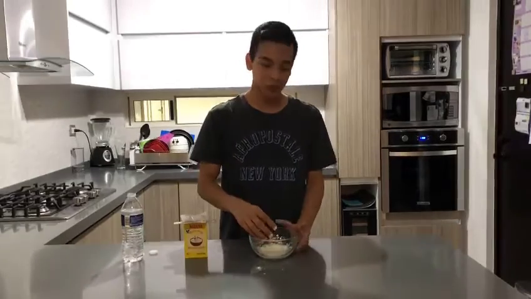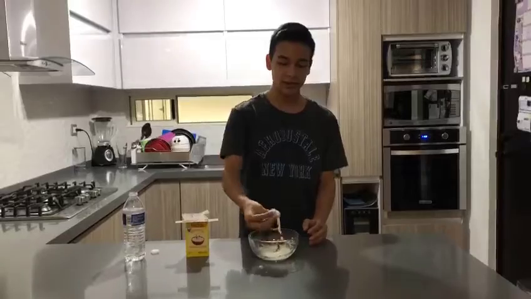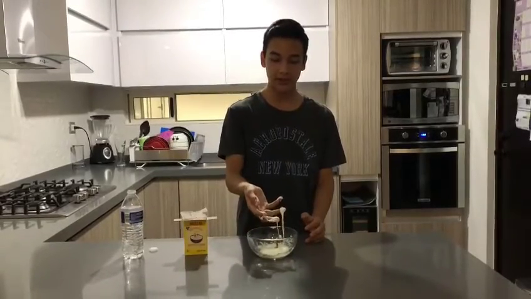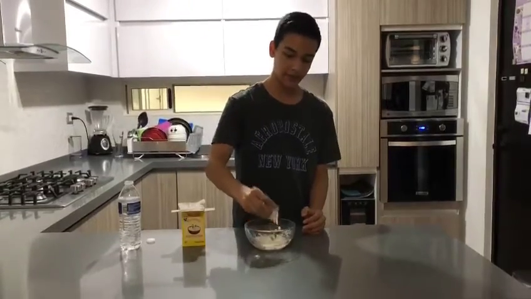Okay, when we apply pressure, it acts like a solid, but then it acts like a fluid when the pressure is released. Let's just see it like this.